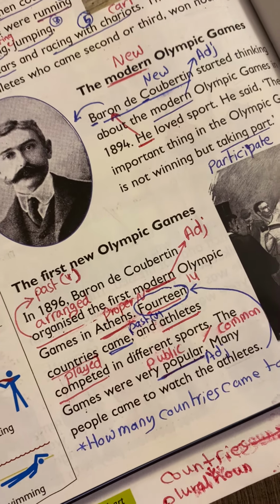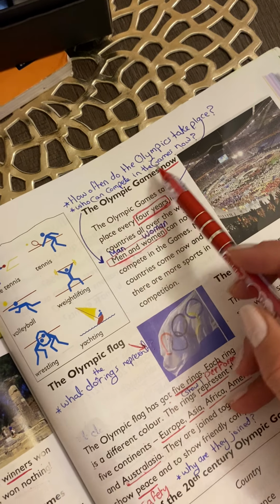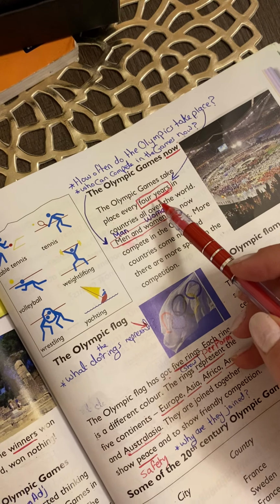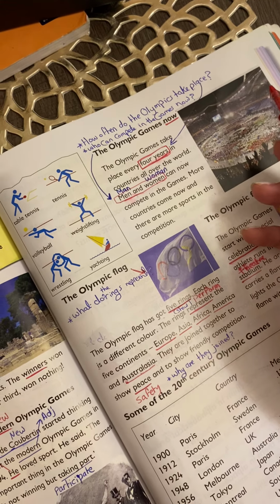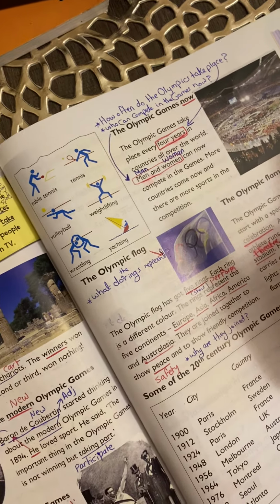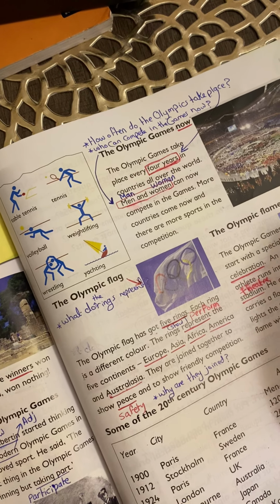Then we said that the Olympic Games now take place every 4 years. Men and women can participate in the Olympic Games.